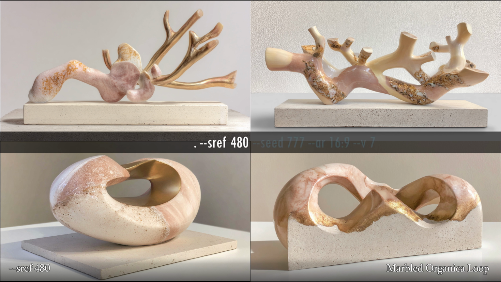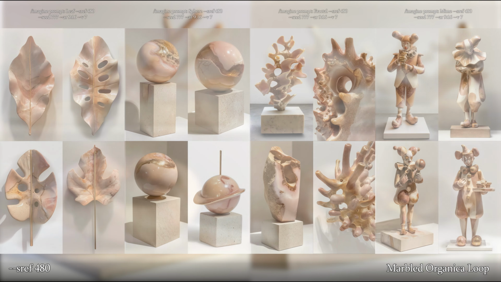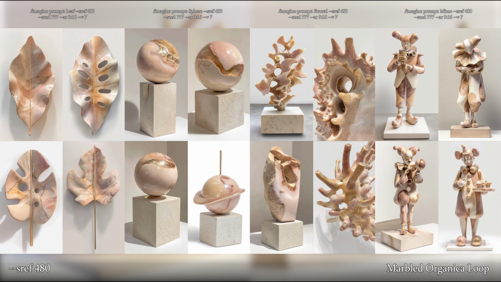480. Marbled Organica Loop. Soft pink and cream marble swirls through organic sculptural forms, their polished surfaces catching light with a subtle sheen. The shapes balance natural fluidity with crafted precision, evoking fine art installations. That same refined materiality defines every subject, with leaf and sphere appearing as elegant carved pieces. Fractal becomes a series of intricate, interwoven structures, while Mime takes on the presence of marble figurines. Graceful, detailed, and timeless.